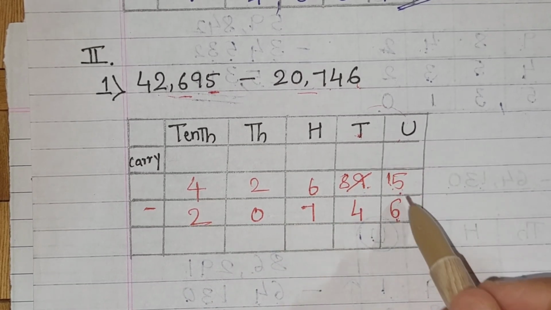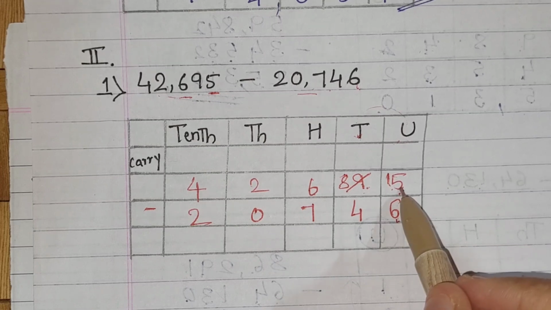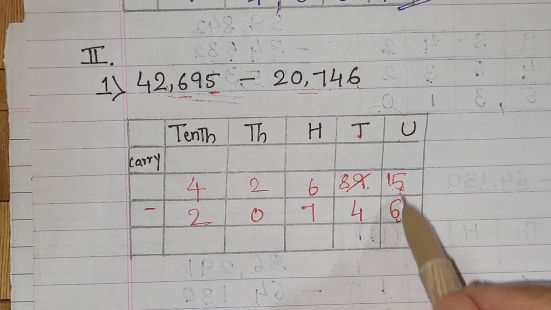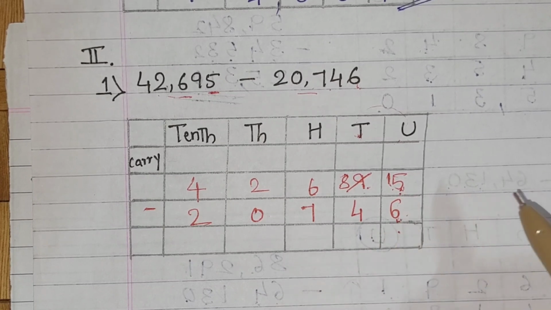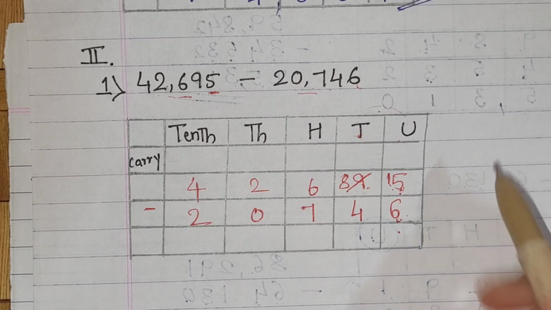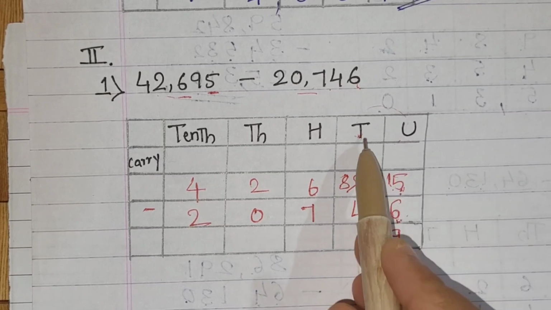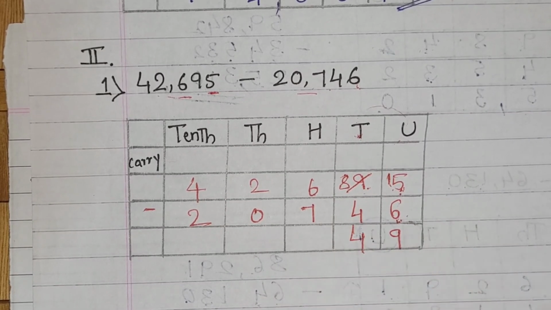Okay, now 15 minus, is it possible to subtract 6 from 15? Yes. Now you have 15 chocolates, you can give me the 6 easily, right? So now 15 minus 6 is how much? 15 minus 6 is 9, right? Yes. So now come to the 10th place, 8 minus 4. 8 minus 4 is 4, isn't it?